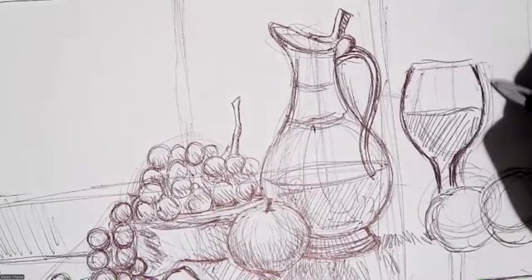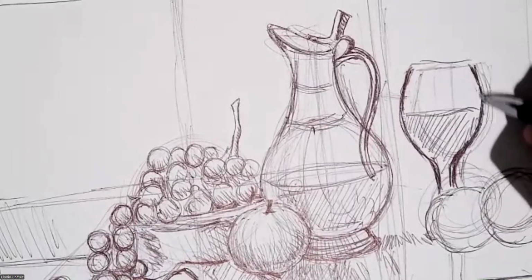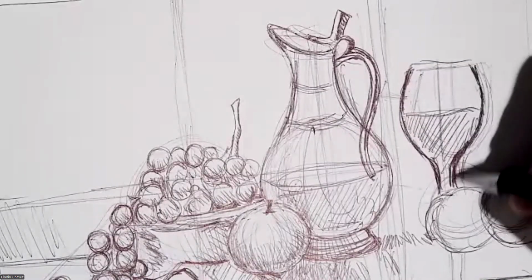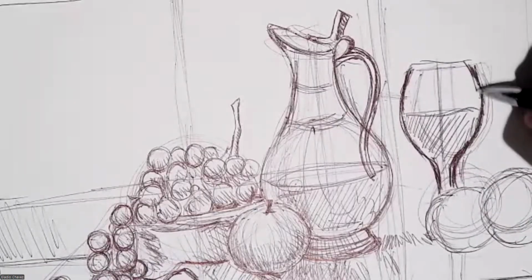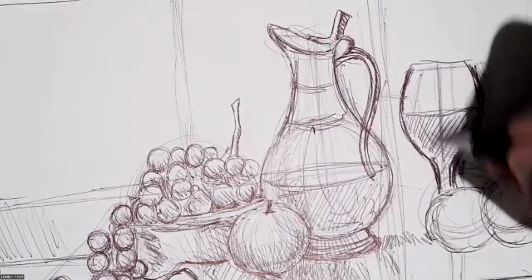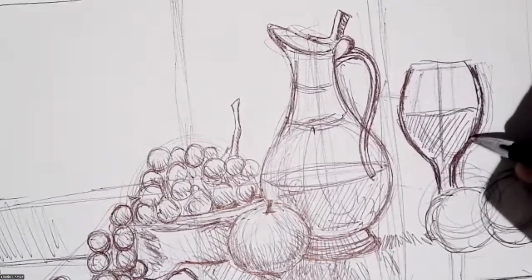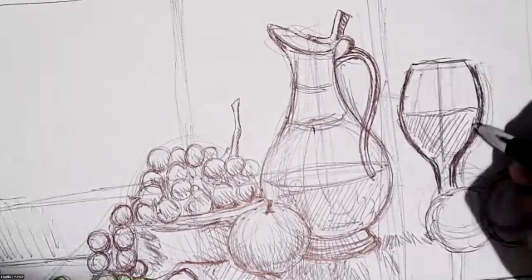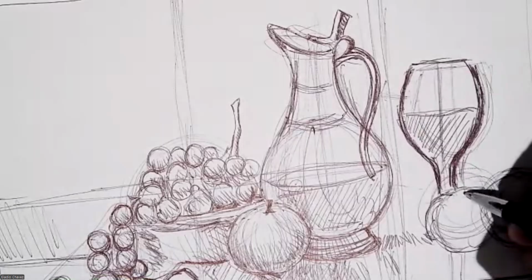Oof, not the greatest wine glass here. It looks like I've been drinking. Let's try to see that axis line right here. I mean, moved it over. That axis line should help. See, now you can see with an axis line where it's too big on one side, it needs to be bigger on the other. Try to get it symmetrical, symmetry. There it is. All right, almost finished.